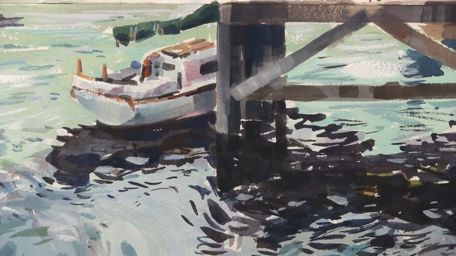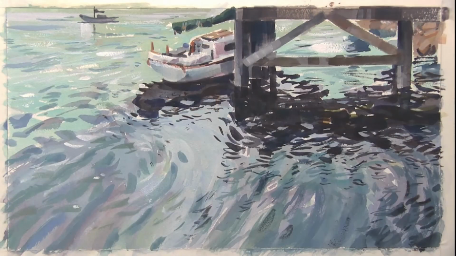And last comes the upper right hand section of the painting, where most of the shadow patterns and the reflections are, and you can see those vertical pylons of the pier as they reflect vertically down into the water. That way it gives the idea of the larger forms that are attached to the water.